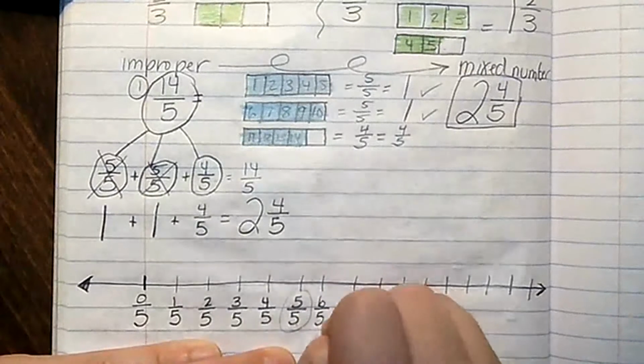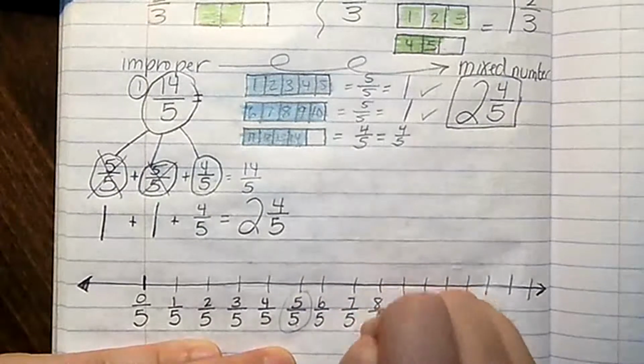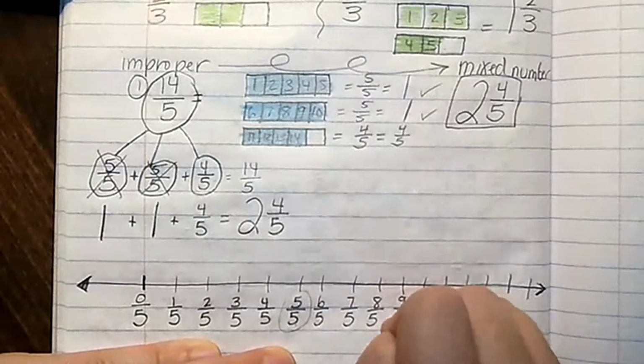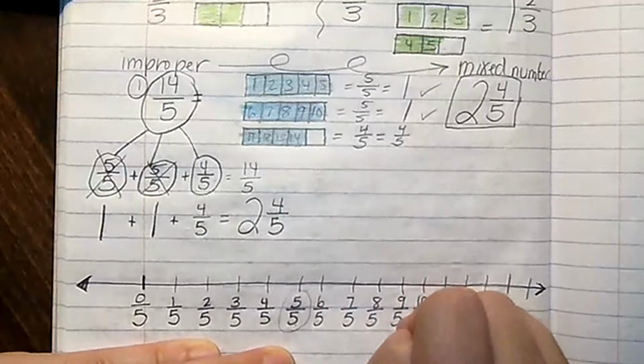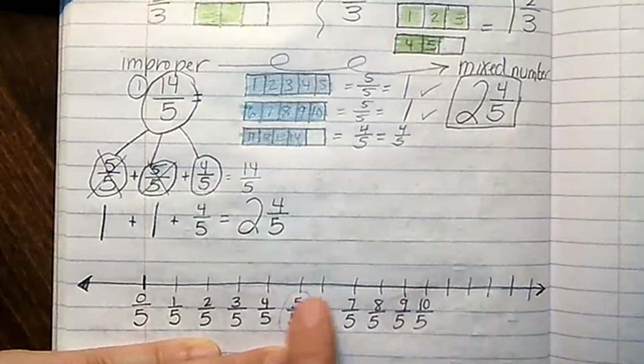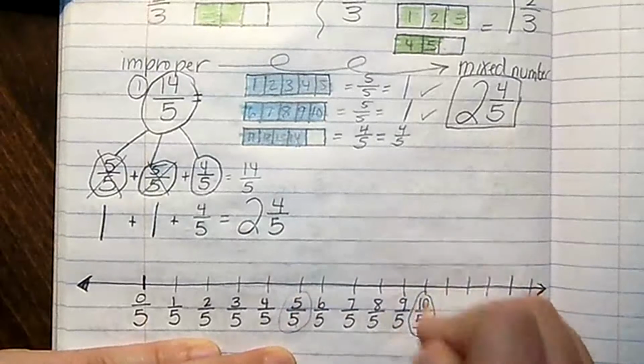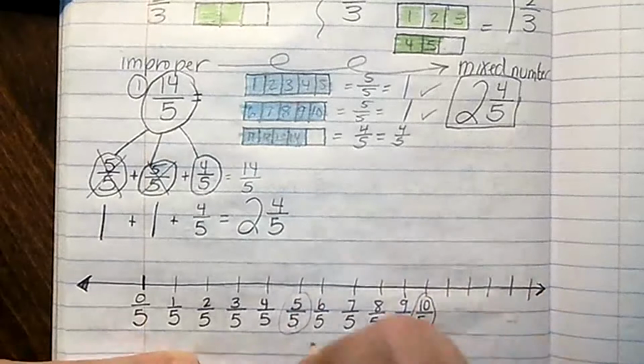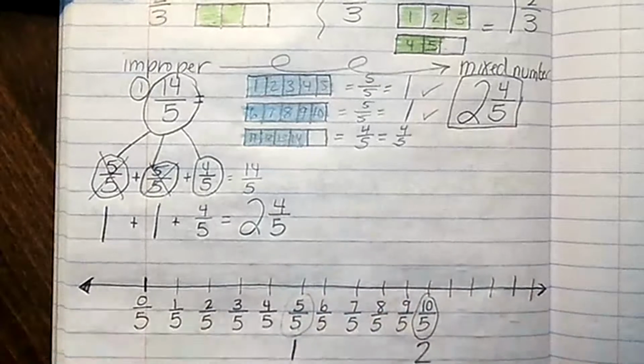6/5, 7/5, 8/5, 9/5, 10/5. Ding, ding, ding, ding. I know if I have 5/5 plus 5/5, I get 10/5. This must be 2 wholes. That's how I got to 1. That's how I got to 2.